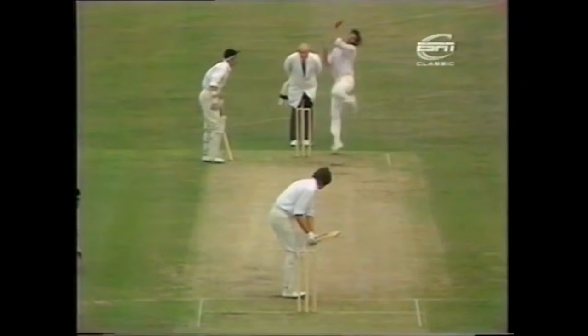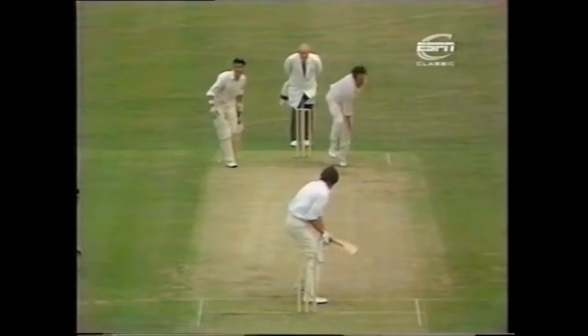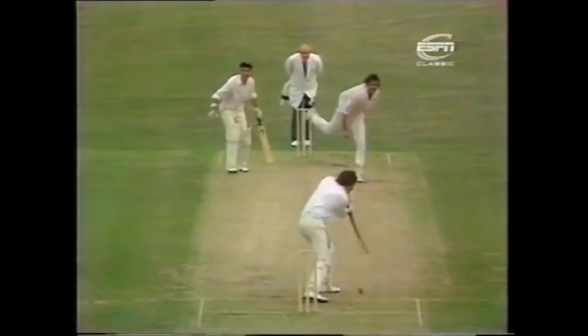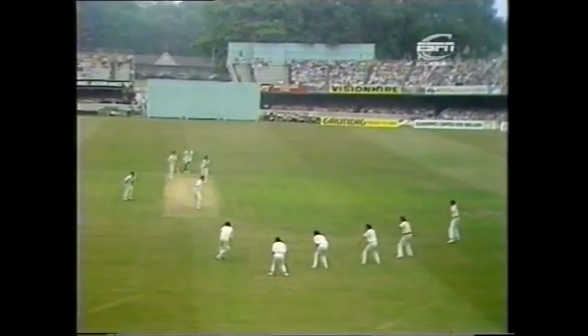Here you see the dismissal of Graham Gooch, and you can see there really it was outside the off stump, and the Essex boy didn't really have to play at that one.